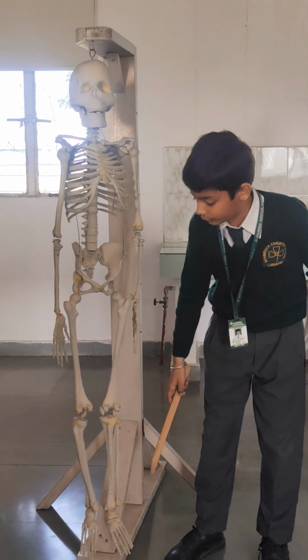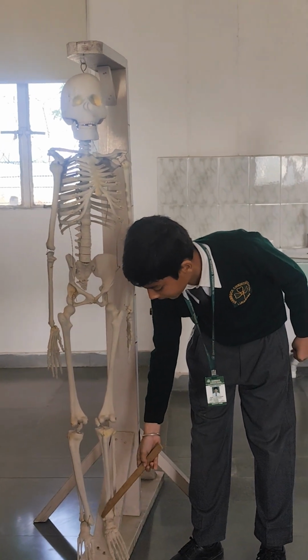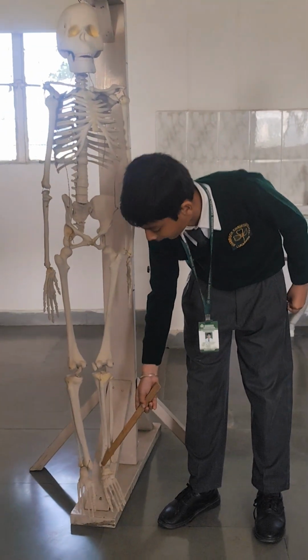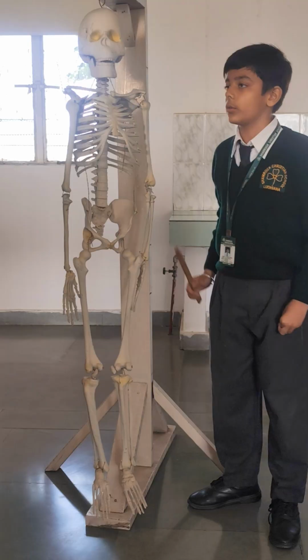Then there are gliding joints. One in the ankle and one in the elbow.